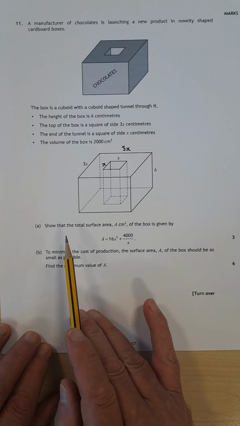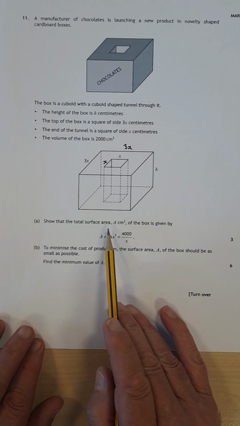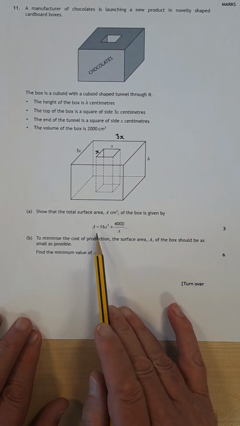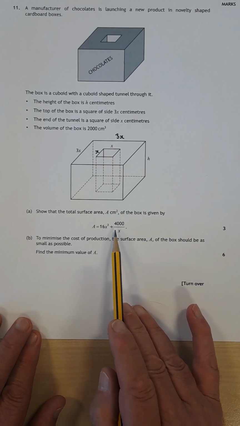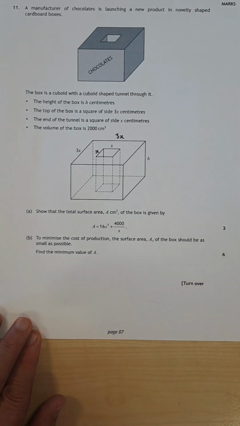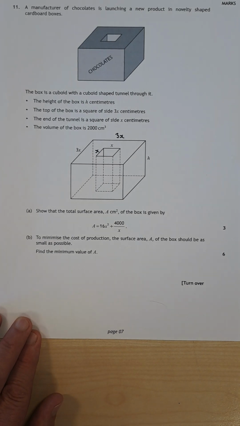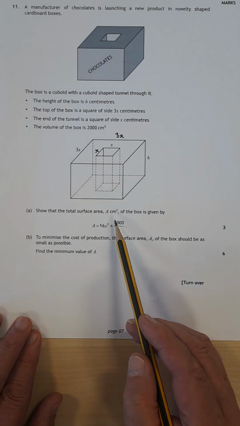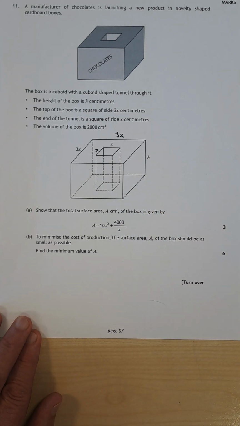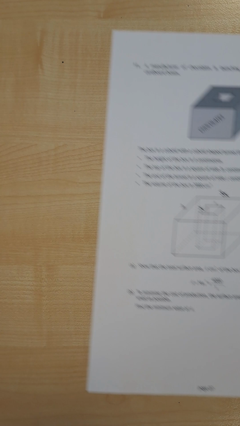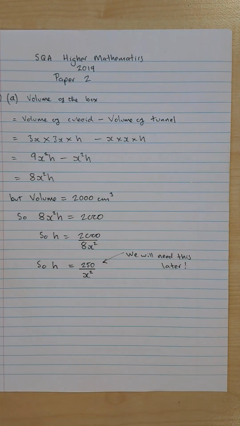So part A, show that the total surface area, which they give you as A, of the box is given by 16x squared plus 4000 over x. So the first thing you realise, of course, is that the formula for the area has nothing to do with h, so we need to eliminate h to begin with. So let's get to it then.